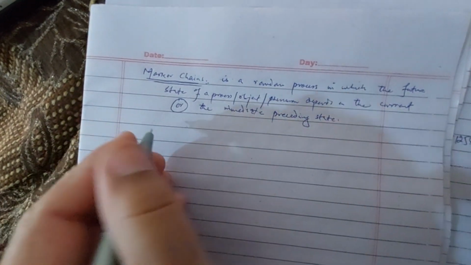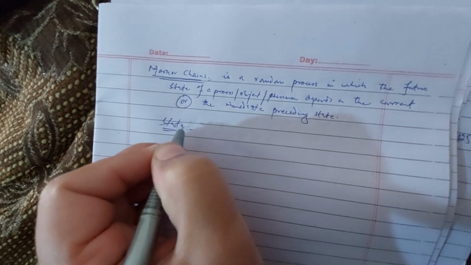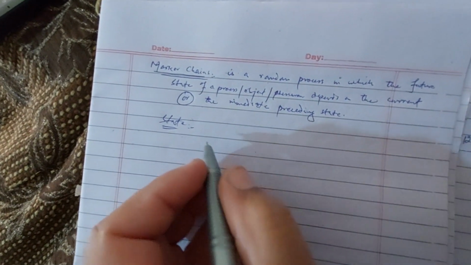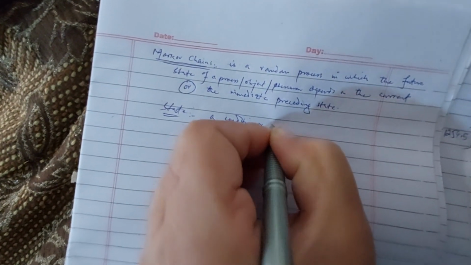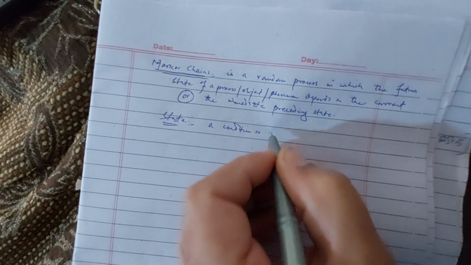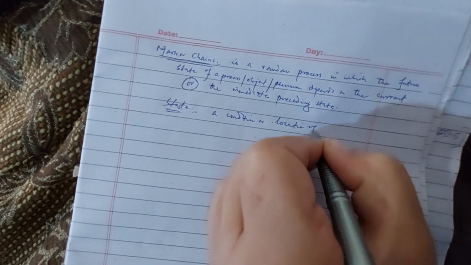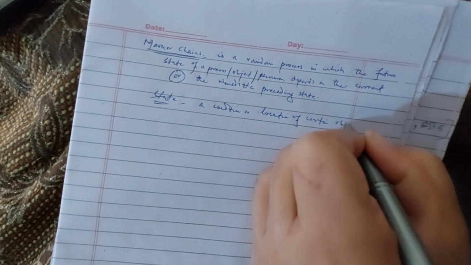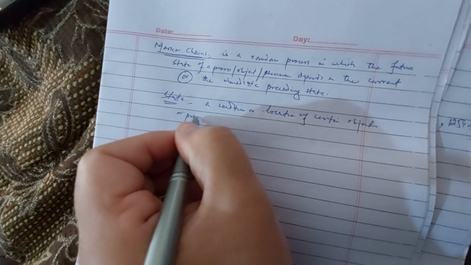Okay, now we will define the states. Okay, so state is actually a condition or what we call location of certain object or process.